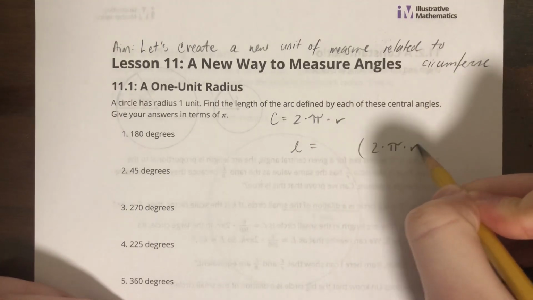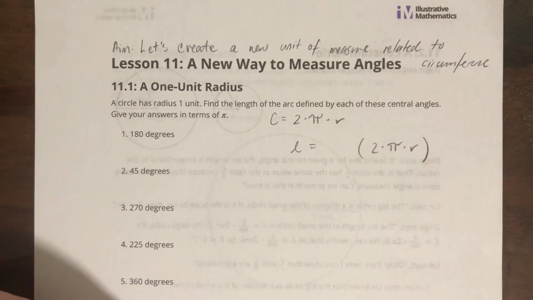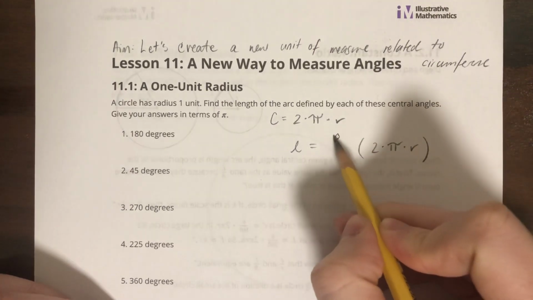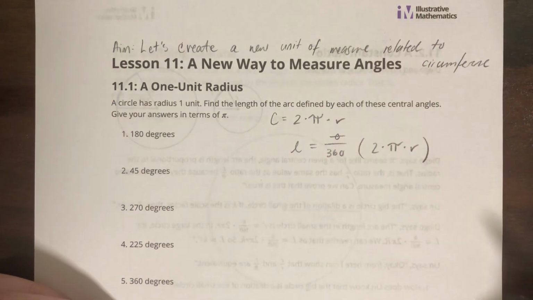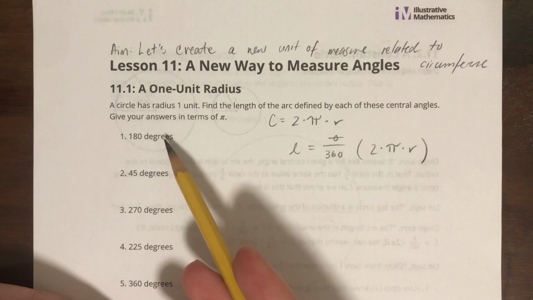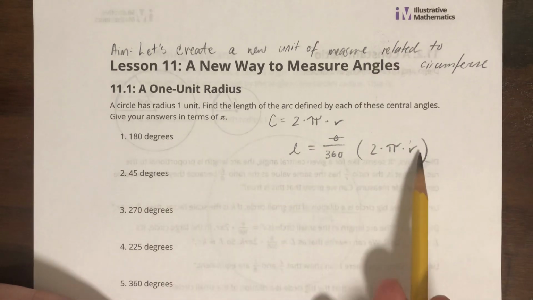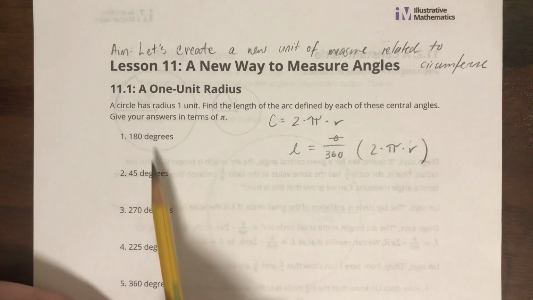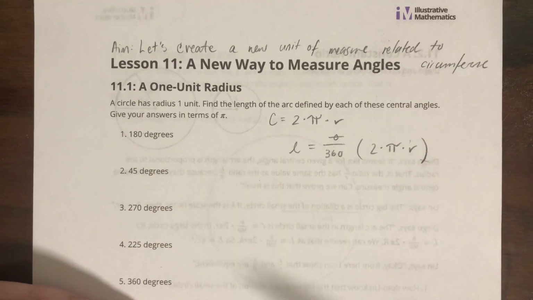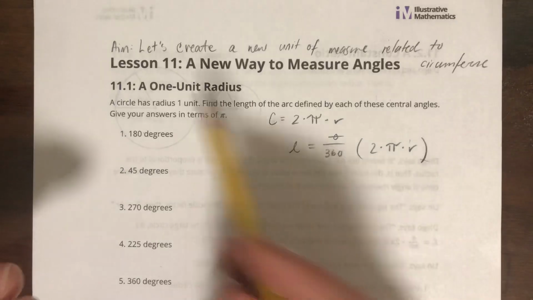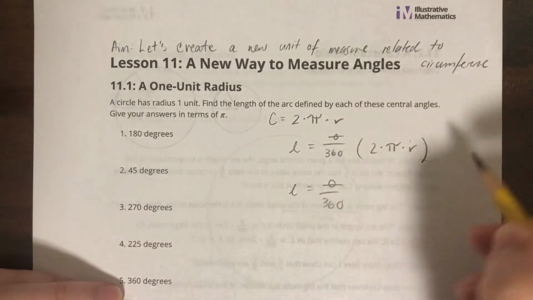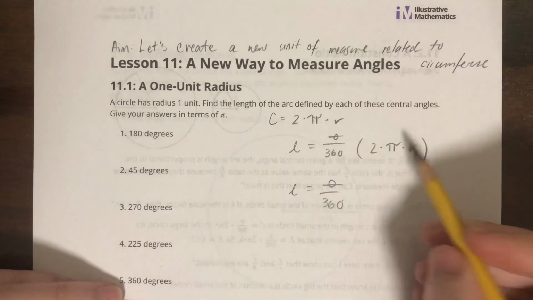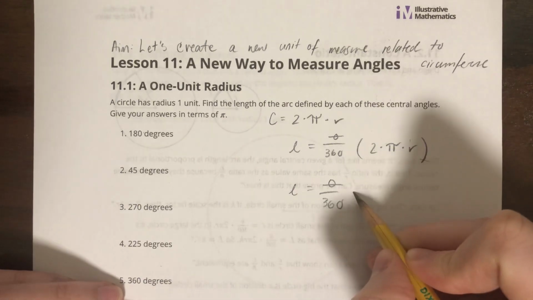It's part of the circumference, but we don't want the whole circumference, we want a fraction of that circumference, and that is based on the central angle of the sector, that being theta. So basically, it's just asking you to plug in 1 for R, 1 for the radius, and then each of these degree measures for theta. The easy part would be to plug that 1 in for R, because it's always going to be 1. So really it's 2 times pi times 1, which is just 2 pi.